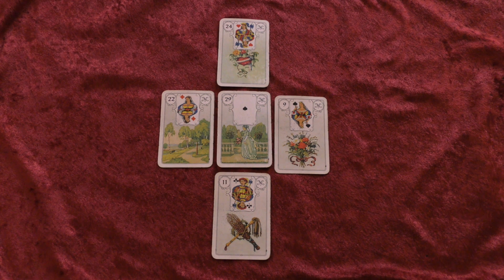And it always amazes me that this is not more widely used in the English-speaking world. And I'm going to talk about 3 or 4 of my favorite ways of interpreting the cross spread so that you too can get some more fun and use out of this technique.